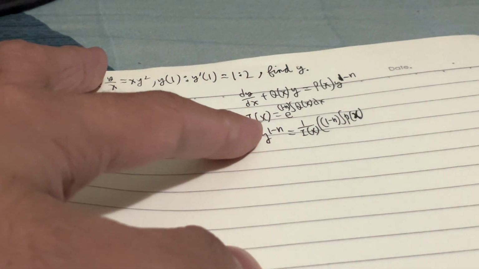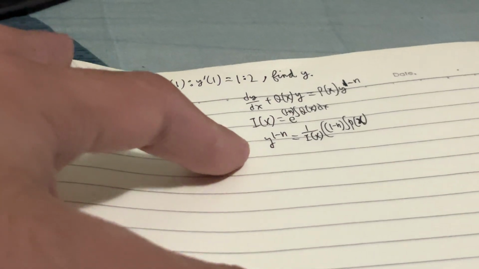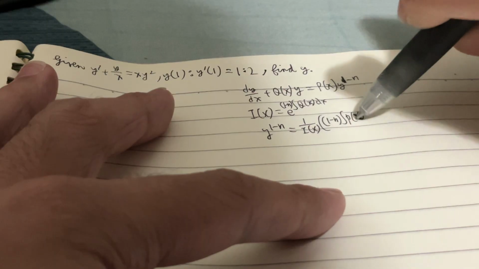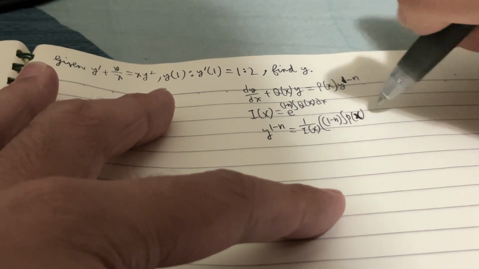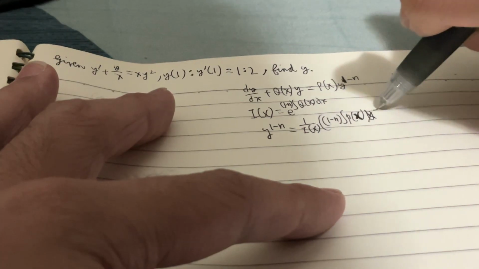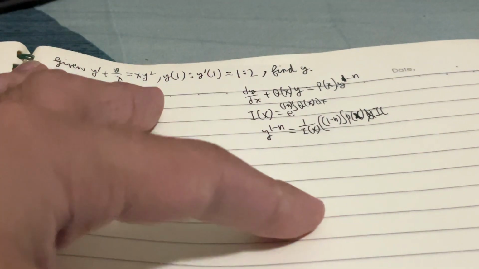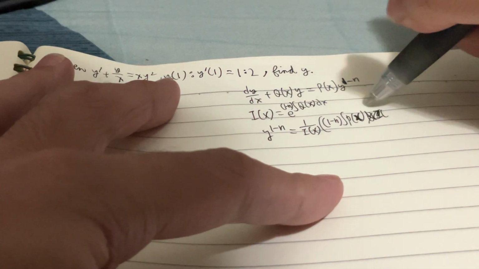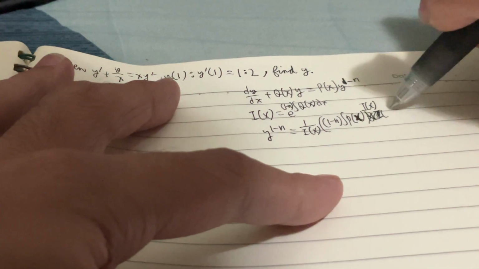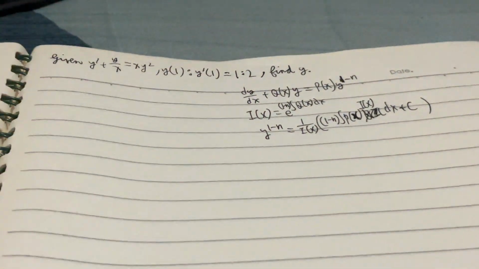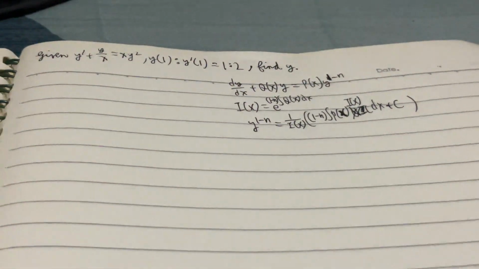And this I of x, I think it should be a big letter. Yes, because it's the integrating factor. P of x times our I of x, not q of x. It should be I of x here. Let me just correct it down. Call it p of x times our I of x, and then plus c. Yeah, I of x.